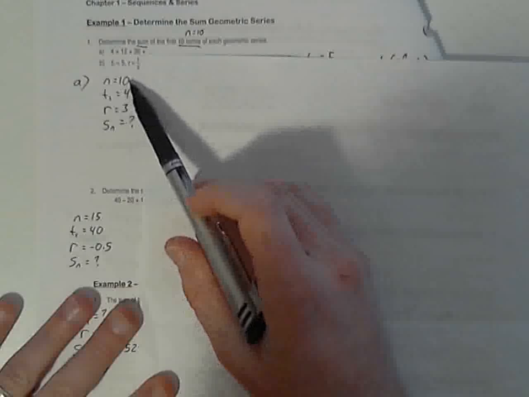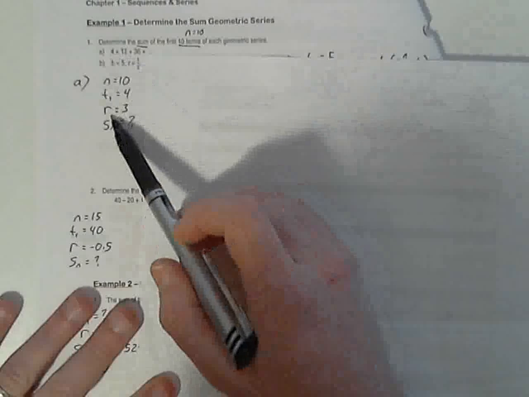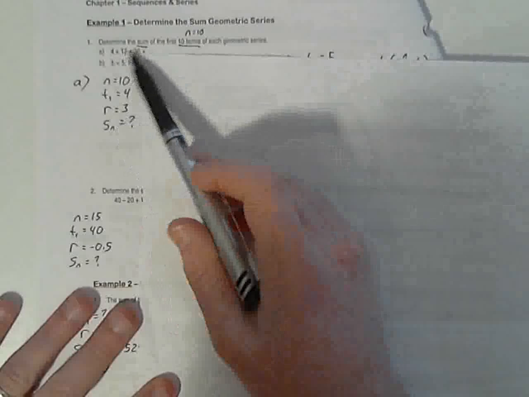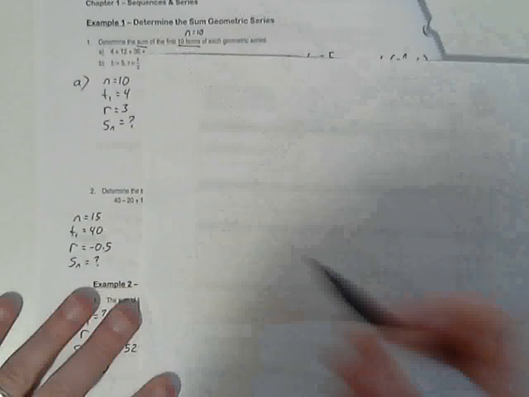So we're going to be looking for that first version of the formula where we have the n, not the Tn. So write out the formula. Sn equals T1 bracket r to the n minus 1 all over r minus 1. And then sub in what you know.